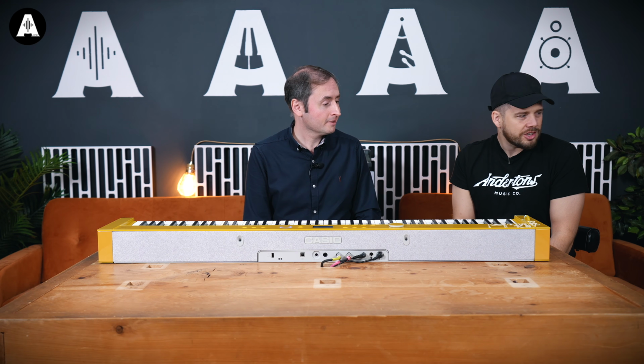And there is a bag for it as well. So there's a gig bag. If you want to gig with it, you can. I bet that's a good looking one, because the dust cover's sexy enough on its own.